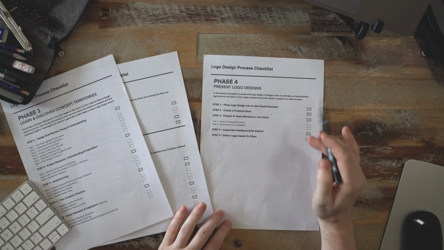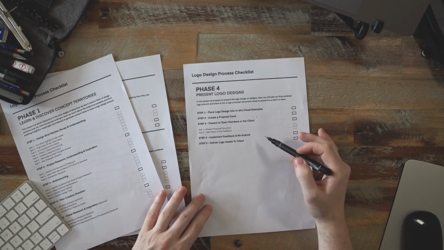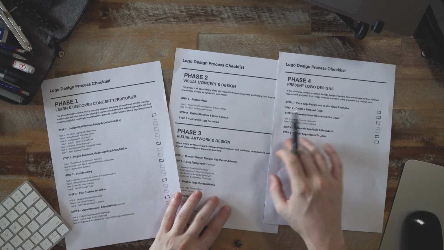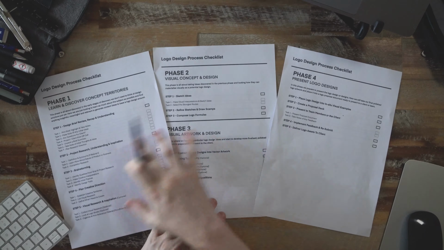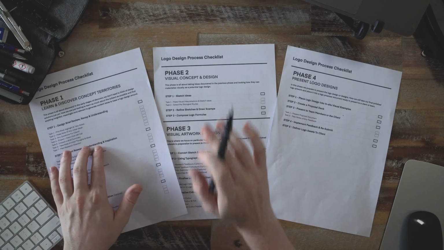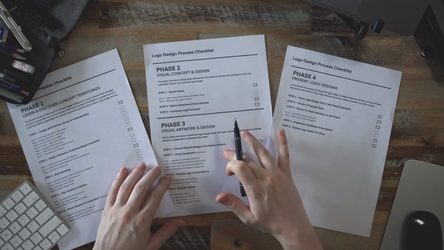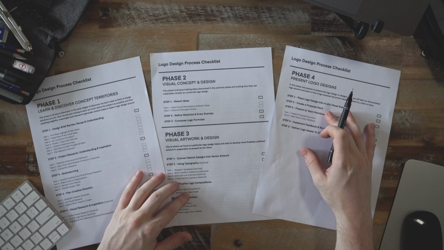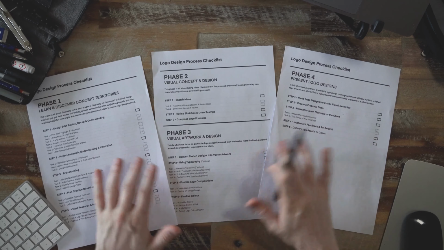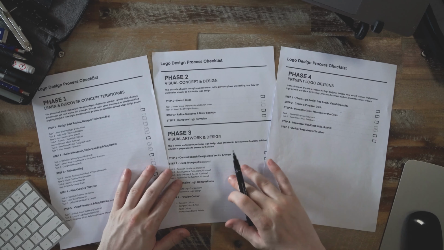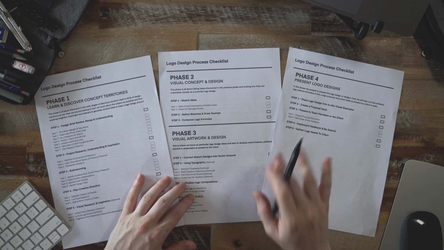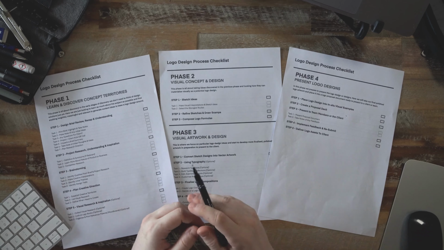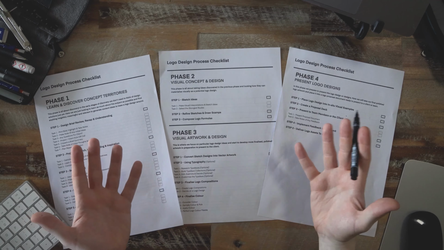So in this context, it's logo design, but this could easily be for branding. But of course, some of the steps would change. But as you can see, 4 key phases. 1, learn and discover. 2, visual concept and design. Phase 3, visual artwork. And phase 4, present designs. Now, this could be applied to any process. You could be doing UI design for websites. You could be doing fashion design. You could be doing product design. Any design that you do, this process can be applied.